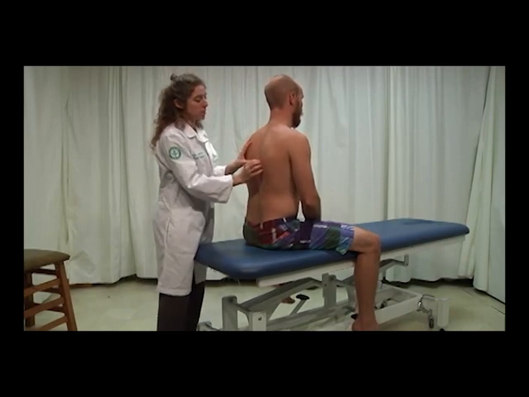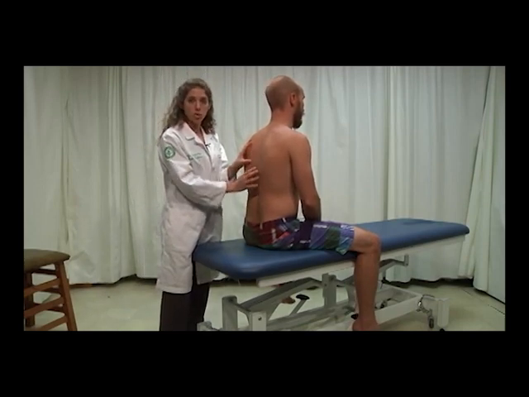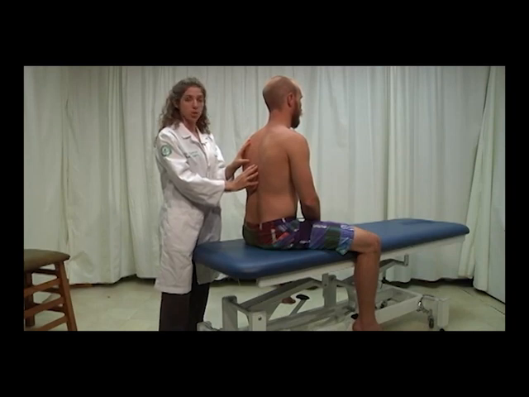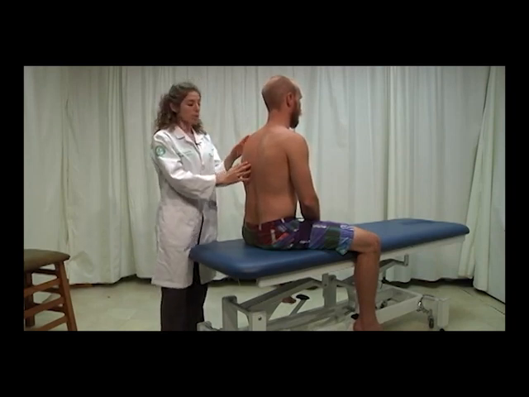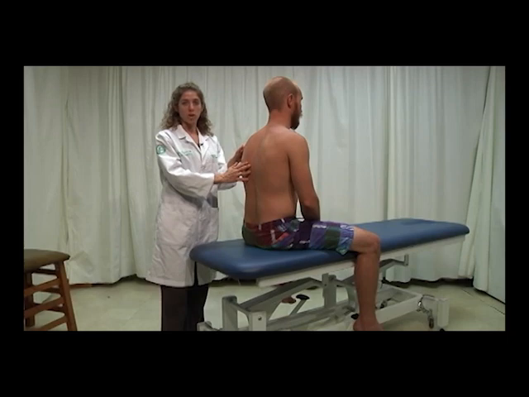Now at this point, because it was a type 1, I could also check above and below just to ensure that I really did address that full somatic dysfunction. I could also reassess the somatic dysfunction in the manner in which I found it.